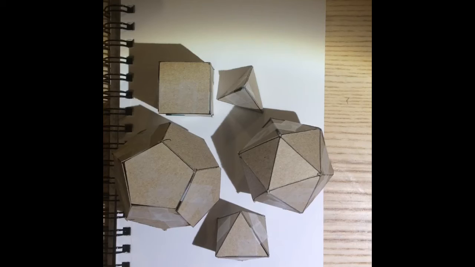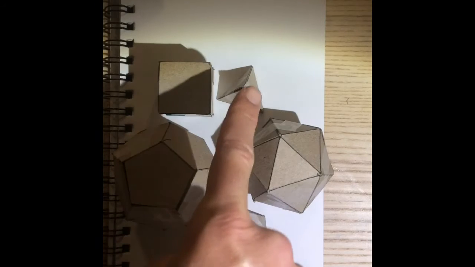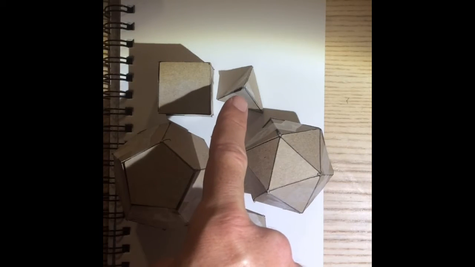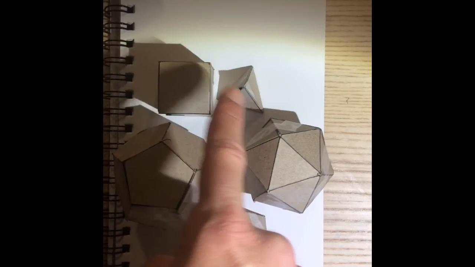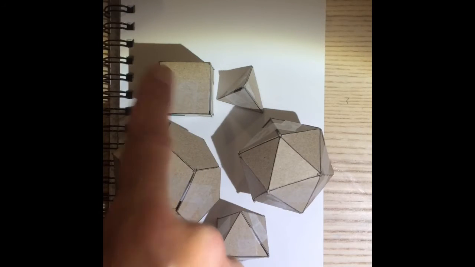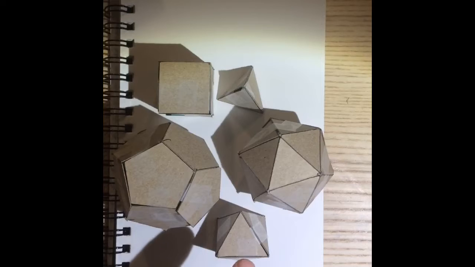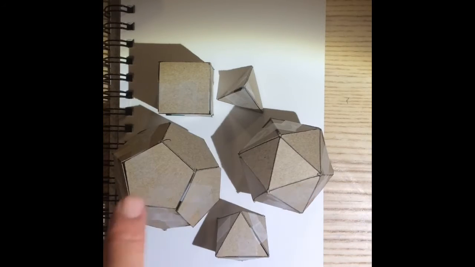Hi, I'm Leif from Leif Labs, and today we are going to construct the 5 Platonic solids. The tetrahedron, which is a 4 faces polyhedron, the cube, which has 6 faces, the octahedron, which has 8, the icosahedron, which has 20, and the dodecahedron, which has 12.